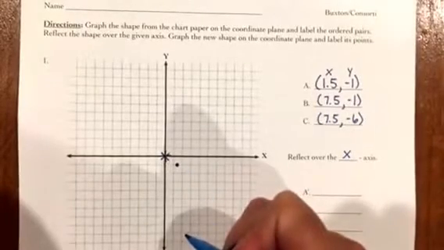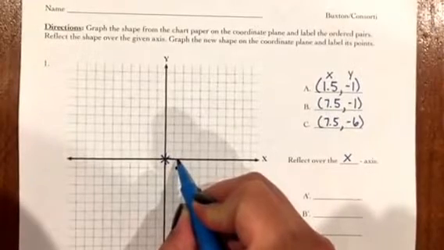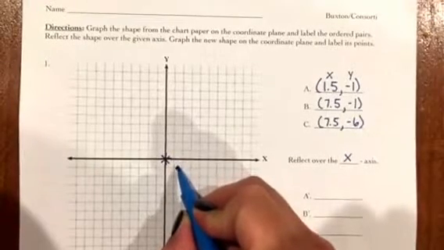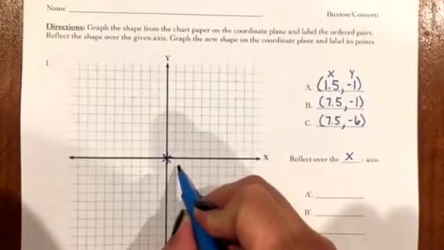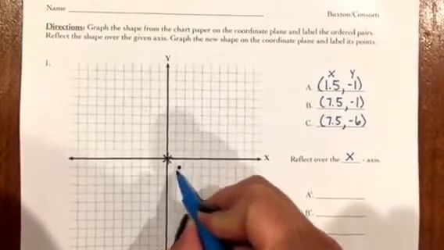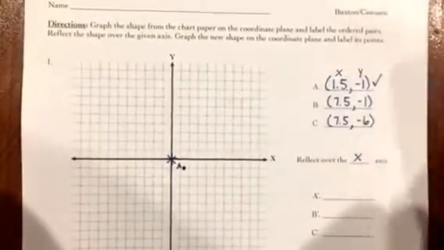And I'm going to land right there. Okay, so again, I went over 1 and a little half, and then I went down a full unit because my y was a whole number of -1. So I'm going to label that A, and I'll check that off.